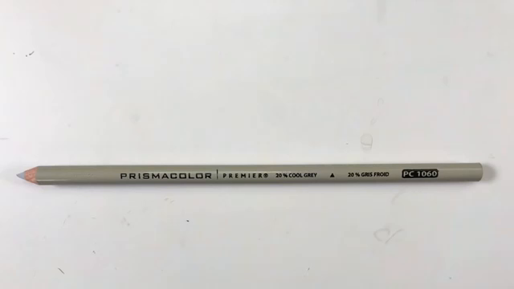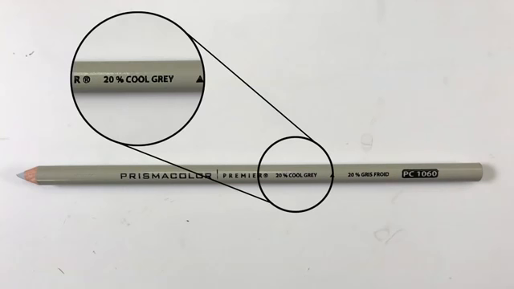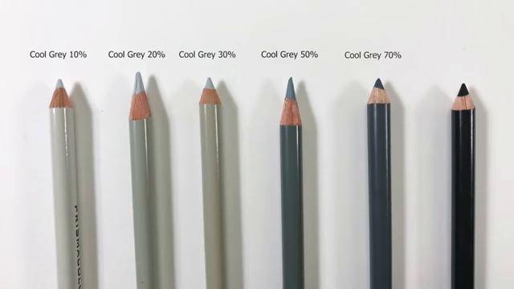Some colored pencil manufacturers like Prismacolor produce gray colored pencils of warm and cool varieties of various intensities. They also do this with their markers. The intensity of the gray is expressed as a percentage. Here are the cool grays that Prismacolor produces. Cool gray 10%, cool gray 20%, cool gray 30%, cool gray 50%, cool gray 70%, and cool gray 90%. They also produce the same intensities of grays as warm grays as well.